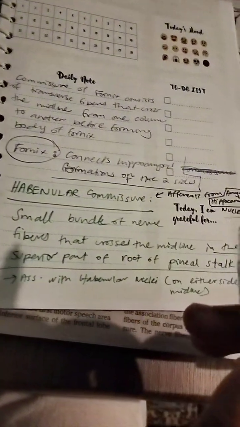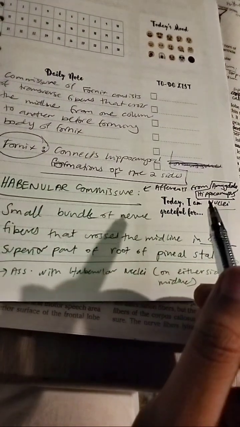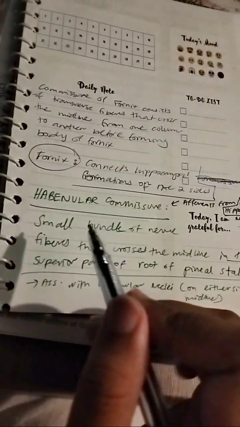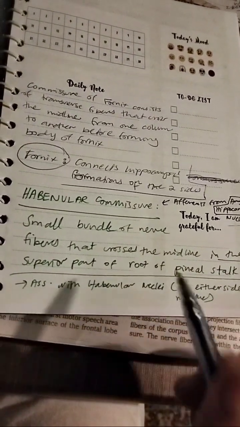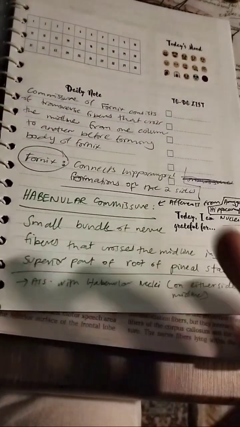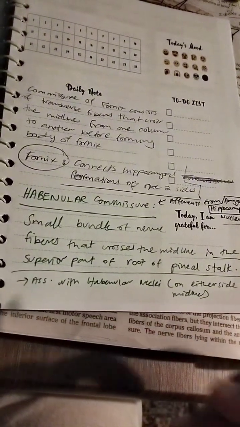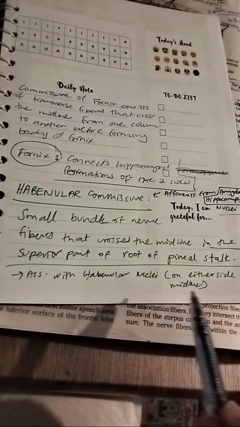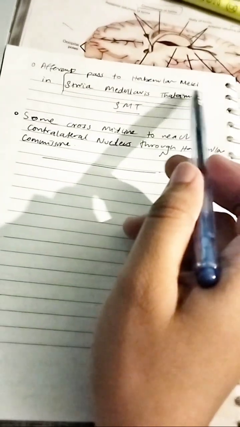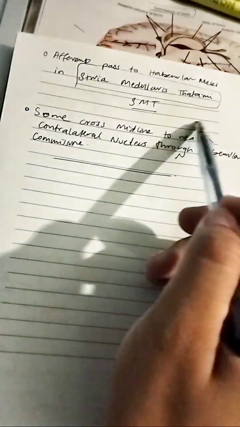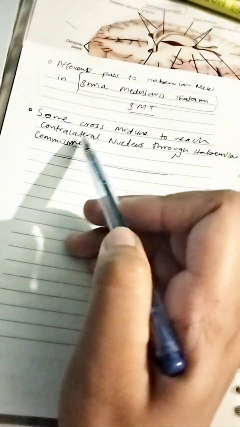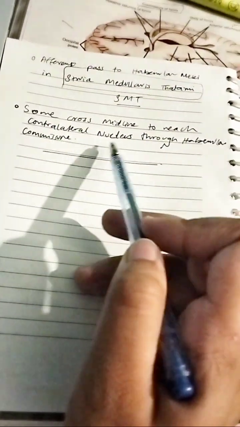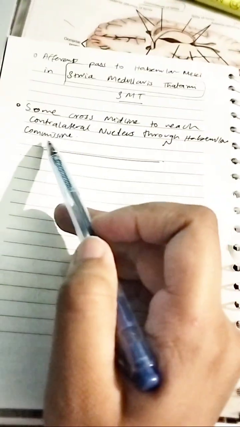The habenular commissure is going to receive afferents from the amygdala and the hippocampus nuclei. Small bundles of the nerve fibers will cross the midline in the superior part of the root of the pineal stalk. This is going to form the habenular commissure. They are associated with the habenular nuclei on either side. The afferents are going to pass towards the habenular nuclei in the SMT, which is the stria medullaris thalami, and some will cross the midline to reach the contralateral nuclei through the habenular commissure.